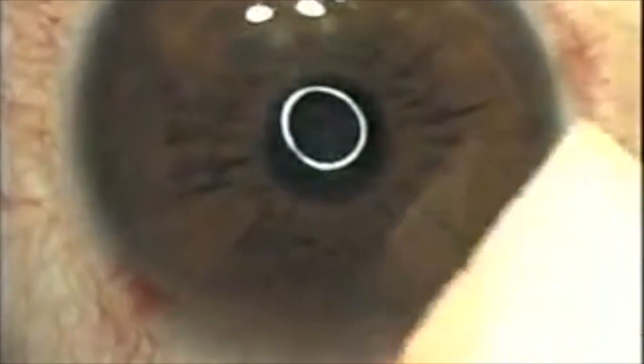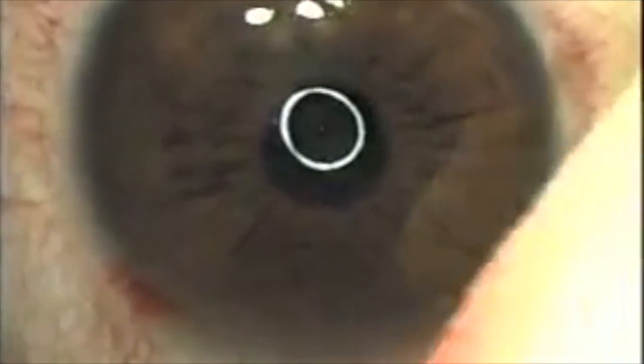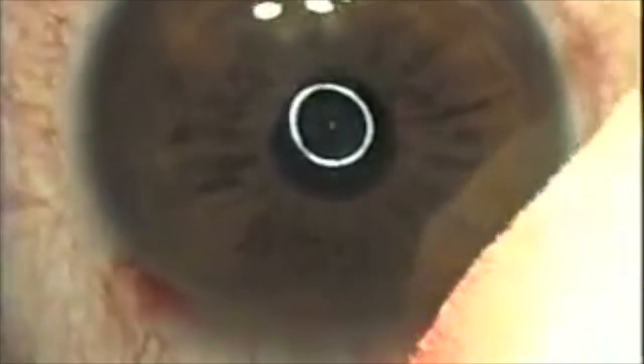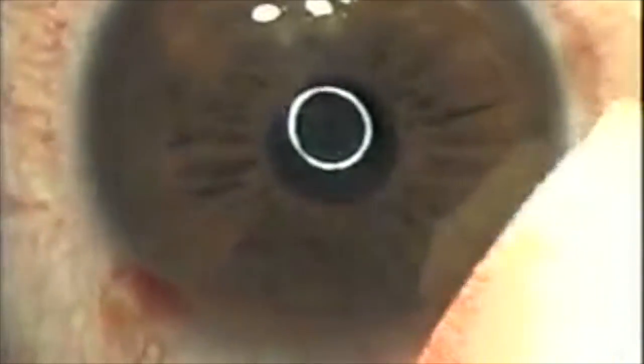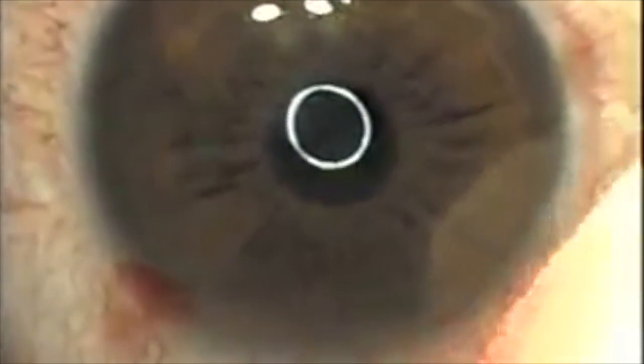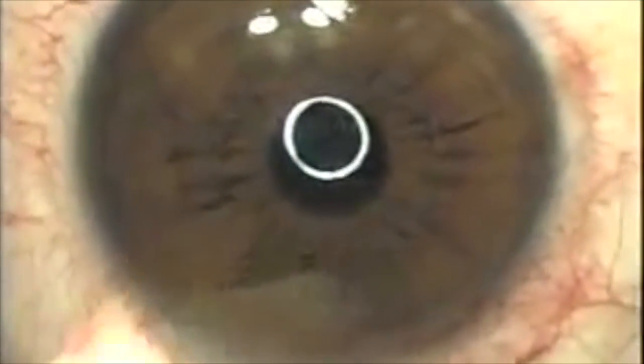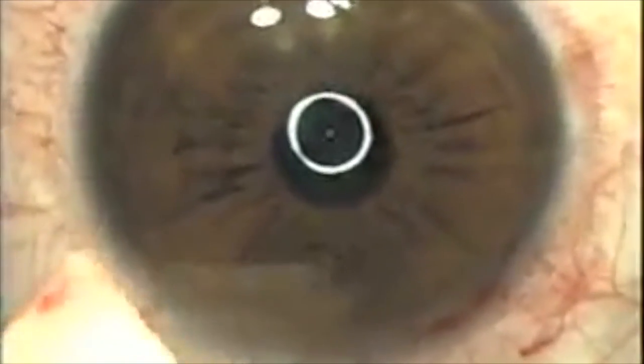For example, you can go in 1 day and then the next time in a week, and then a month, and then 3 months, and so on. And that's just to track the healing and to measure your prescription that was measured with the wavefront. And most patients reach 20/20 vision or better 1 year out of the operating room.